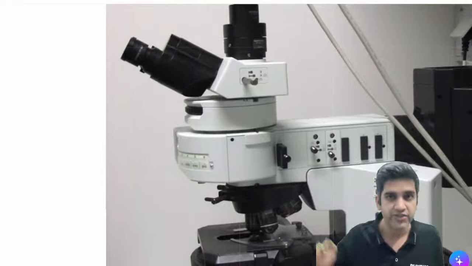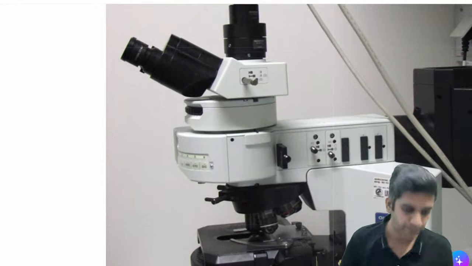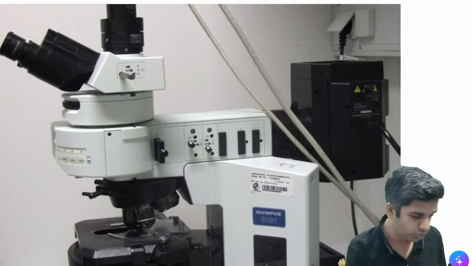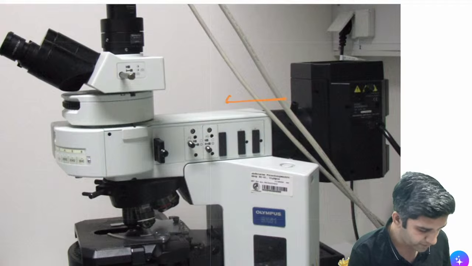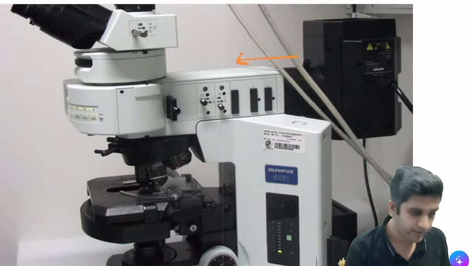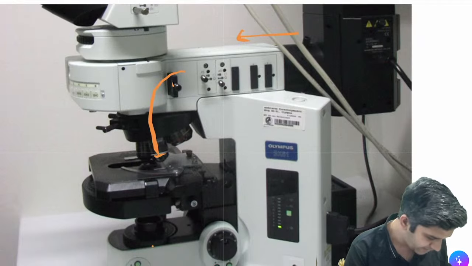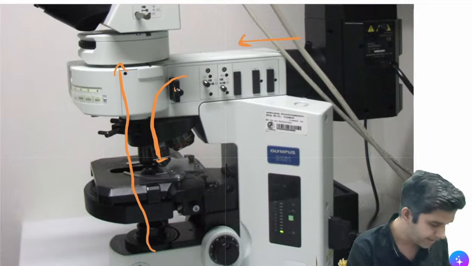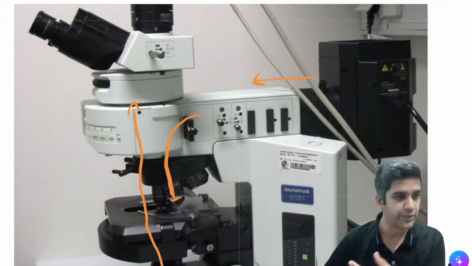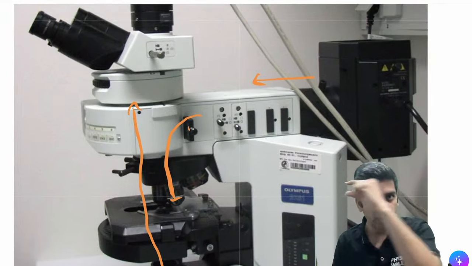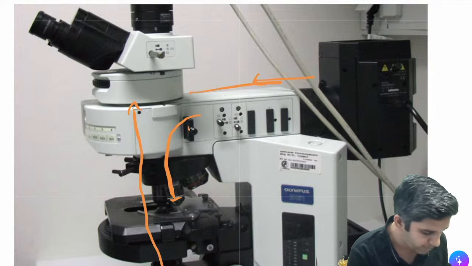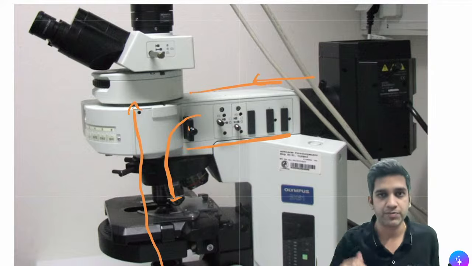The biggest difference is the light source comes from here. So what happens in a fluorescent microscope is the light comes from here, and then it goes inside, hits here, and then it also reflects from here and goes to the eyepiece. So there's a dual direction. If you see, a light source is coming on the top and there's a chamber via which the light travels. Actually, there are filters.